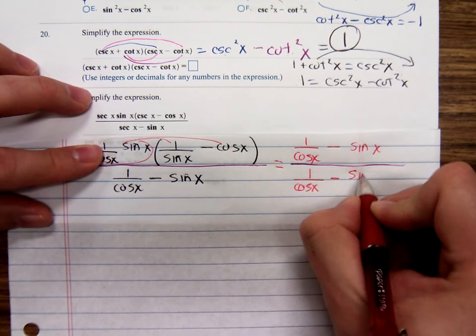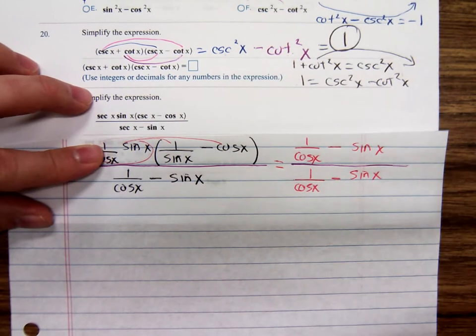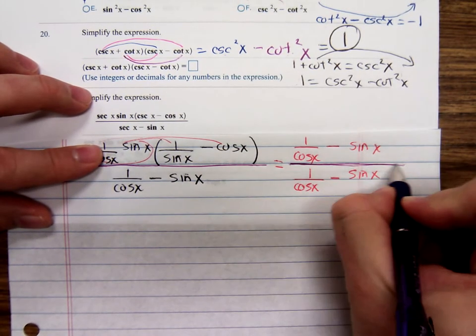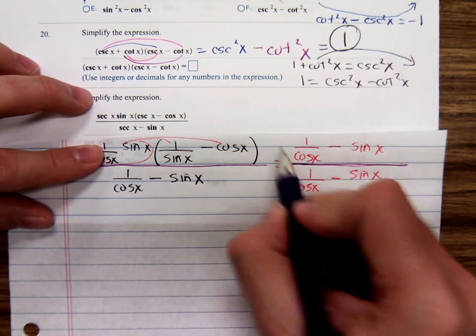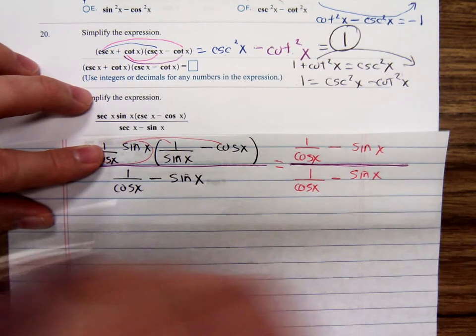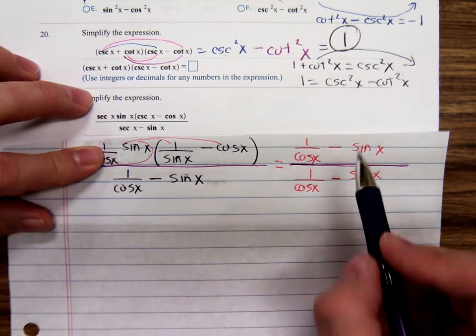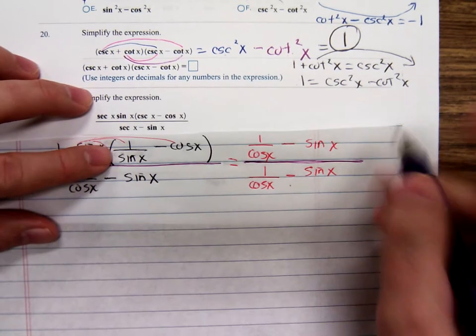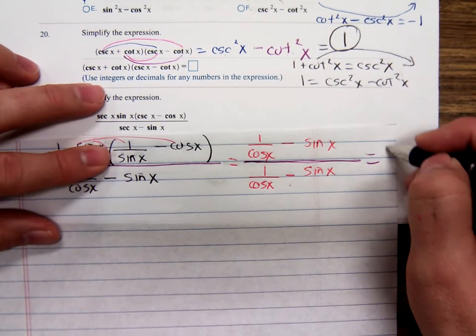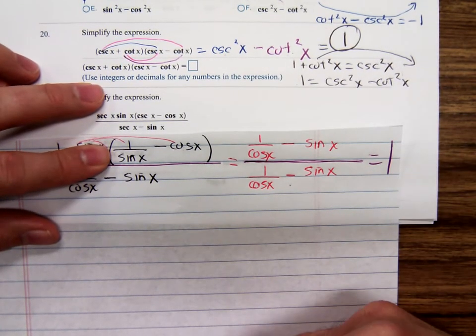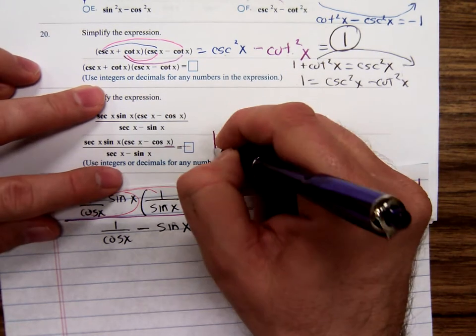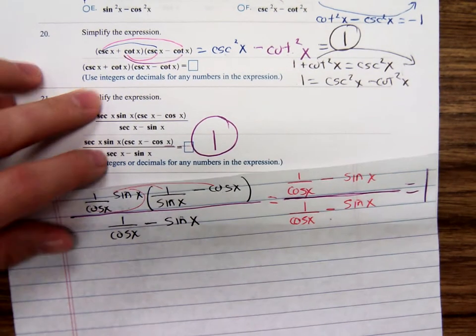How is this going to simplify? You have one big fraction with the same thing on the top and on the bottom. You don't need to do anything else. Something over itself equals what? 1. So 19 and 20, both of those answers were 1.